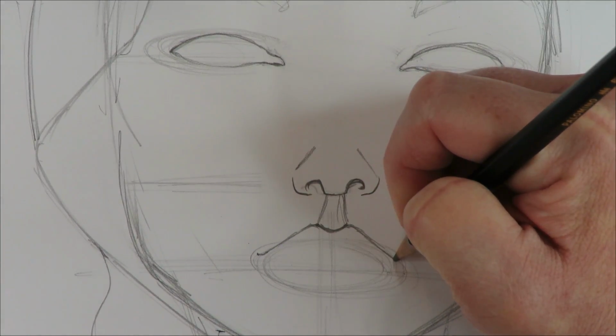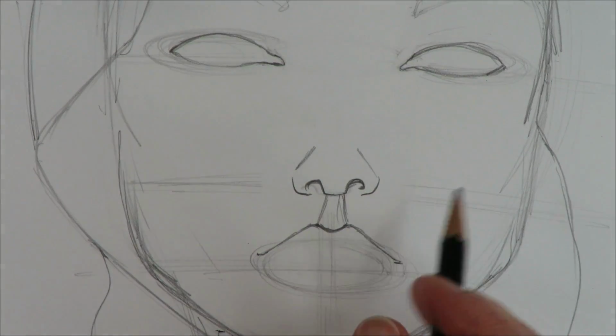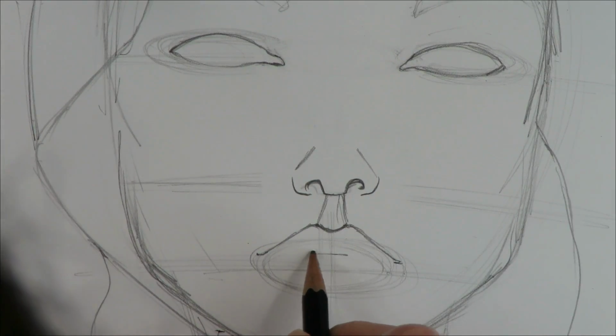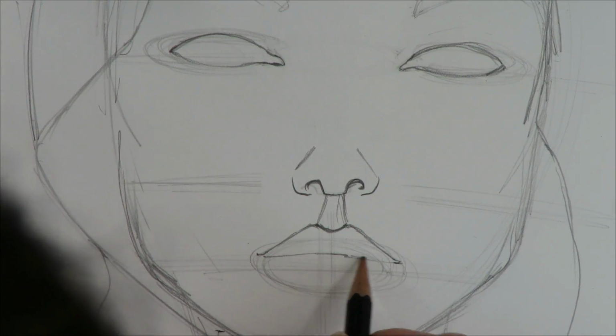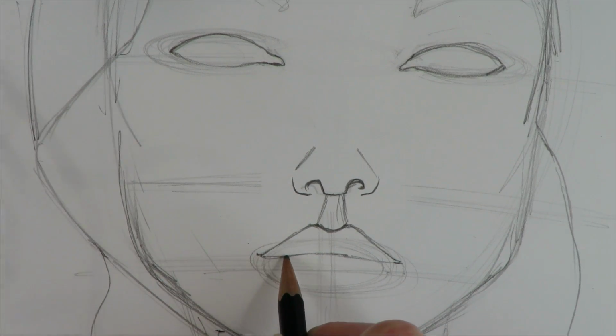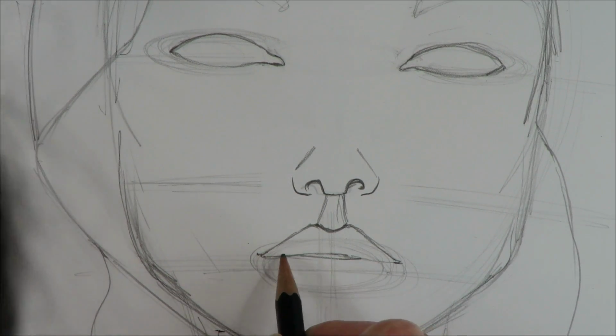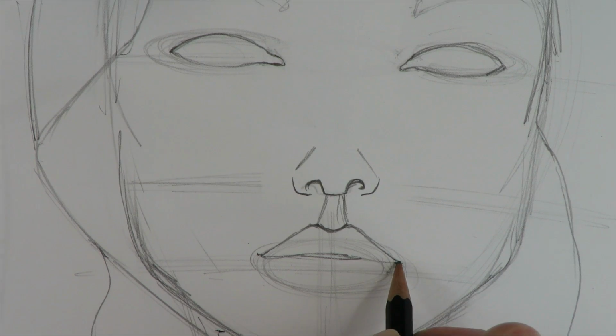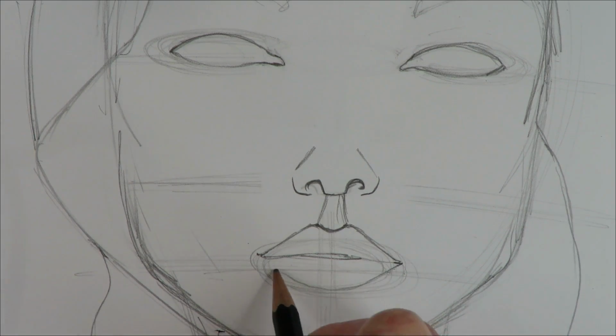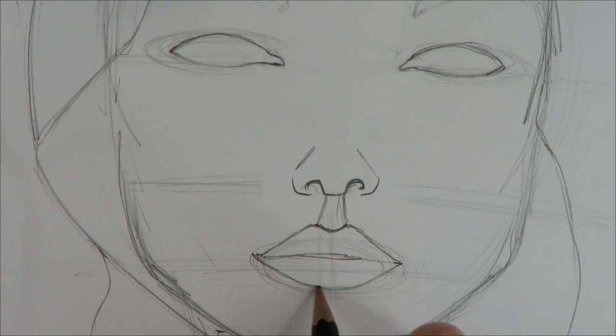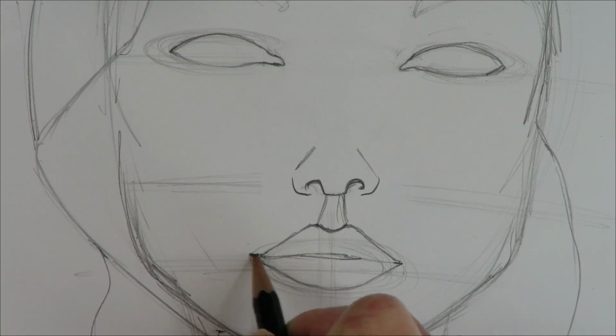And the top comes down. And then her lips are just ever so slightly parted, just ever so slightly in the center. And then it sweeps underneath like so.